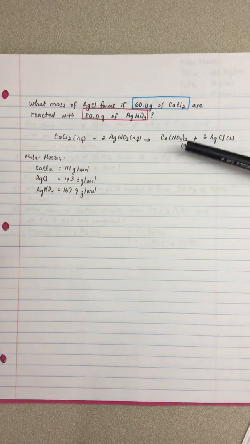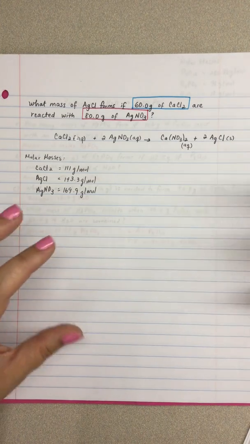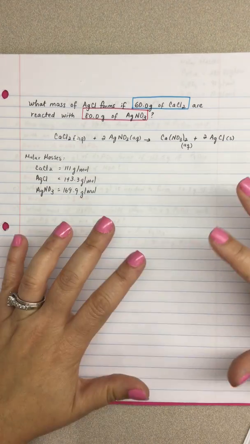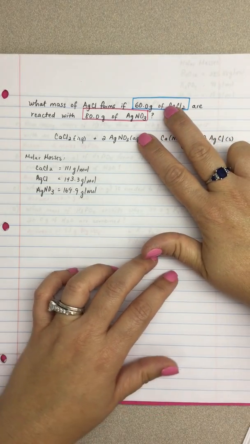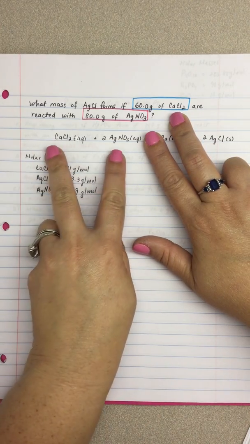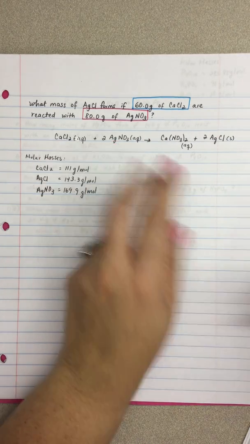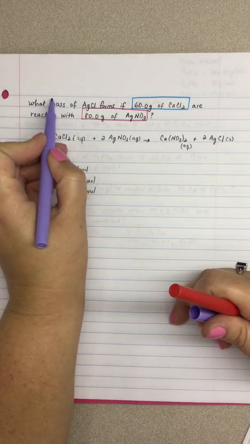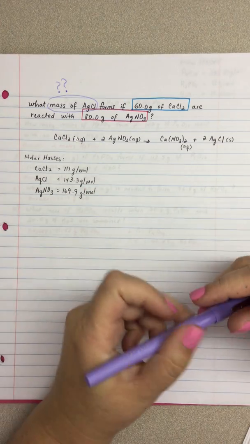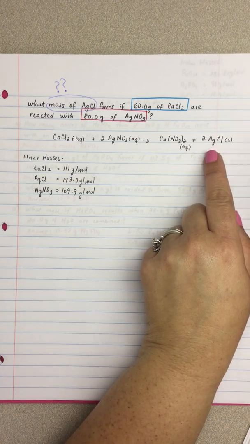Molar masses are given for a reason. You're going to need them. Okay? Now, first thing that you have to do when you look at your problem is identifying what you have and what you need to find. In this problem, you're given 2 different amounts. Okay? Those 2 different amounts are amounts for each reactant here. And you're trying to find the mass of one of your products, the silver chloride.